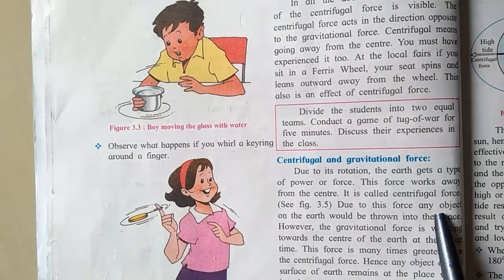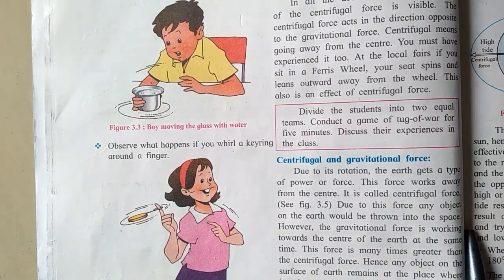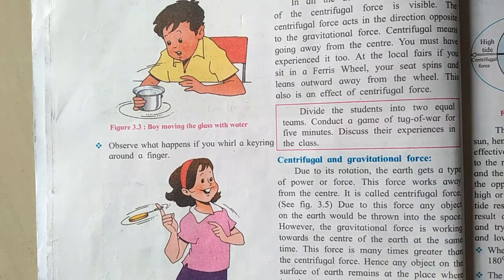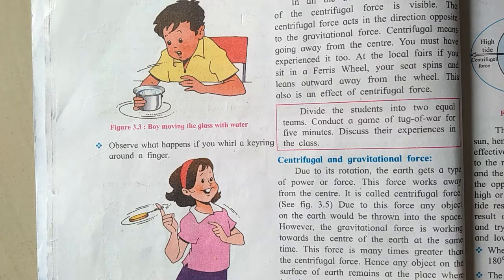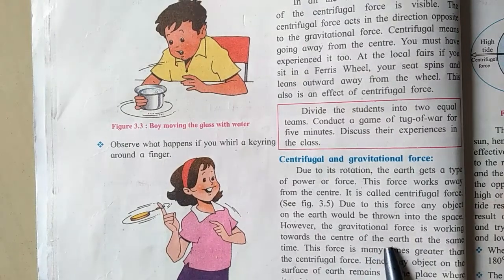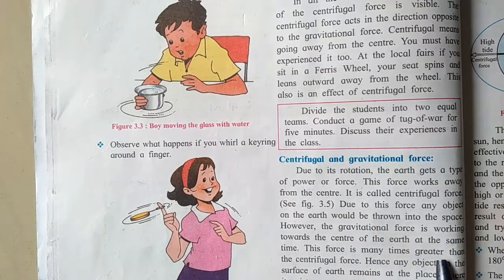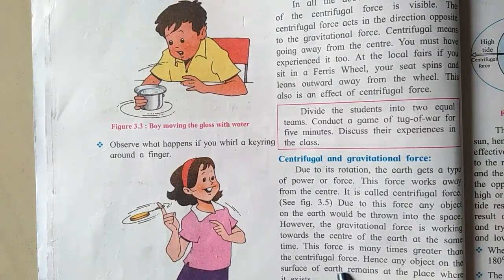Due to this force, any object on the earth could be thrown into space. However, the gravitational force works towards the center of the earth at the same time. This force is many times greater than the centrifugal force.